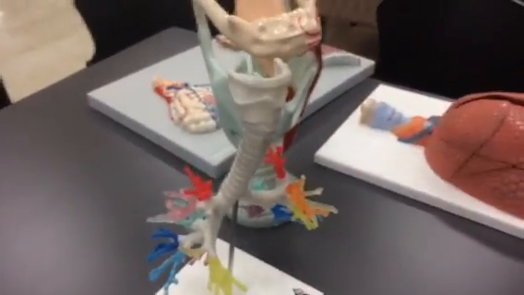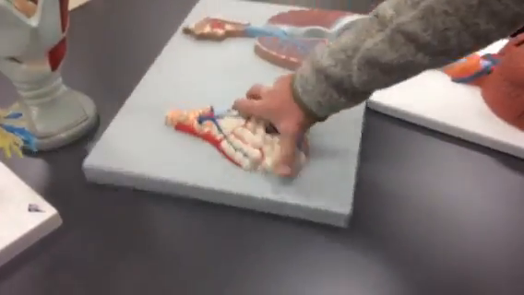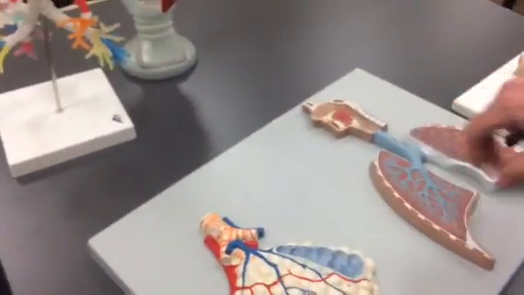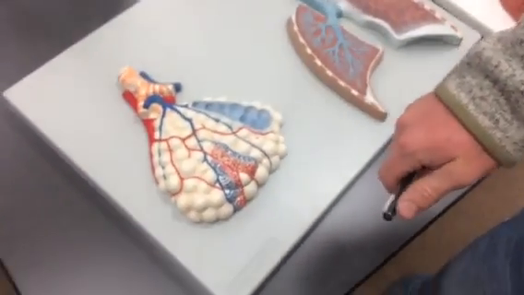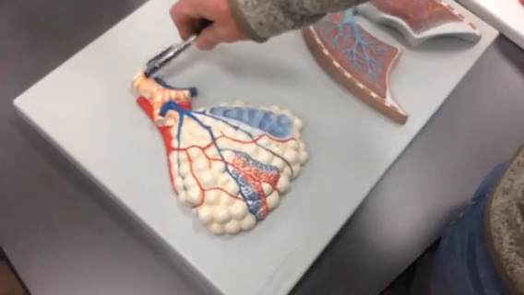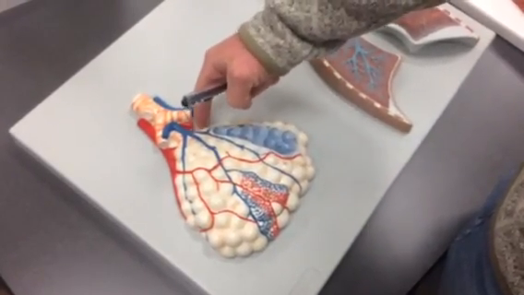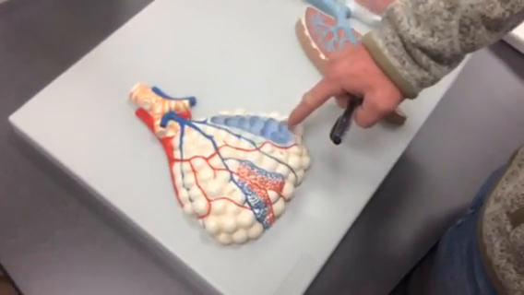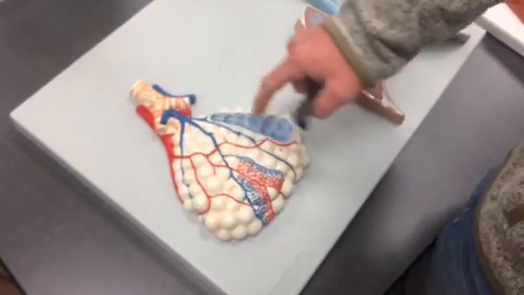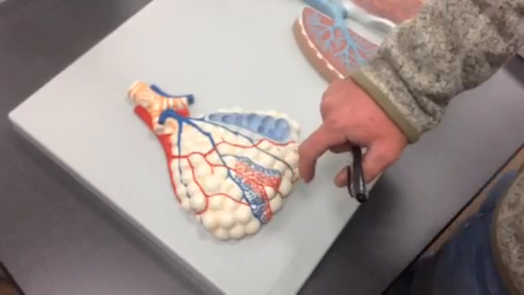Now, if we look back at this model, we're going to have the alveolar ducts, alveolar sacs, alveoli, and respiratory bronchioles. This is the respiratory bronchioles. It's going to split off into the ducts, your alveolar ducts, which is going to go into a collection of alveoli, referred to as an alveolar sac. And the individual bubbles, which you see here, are the alveoli.